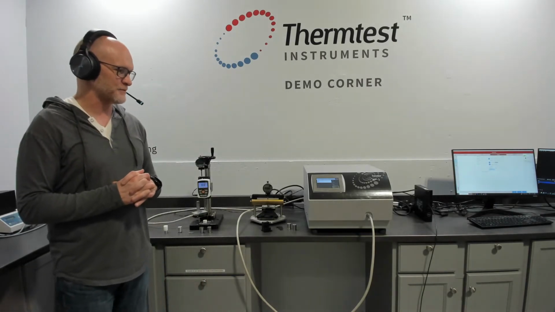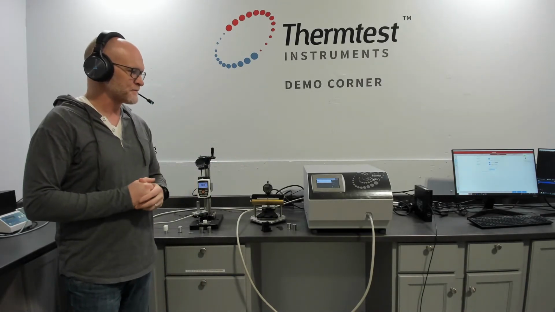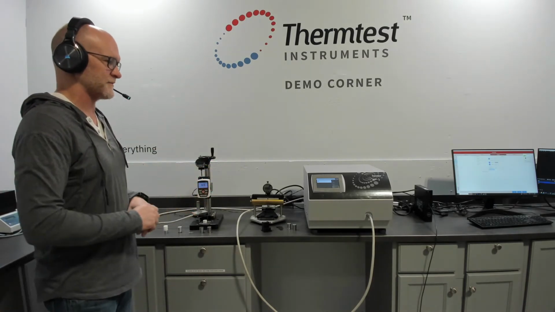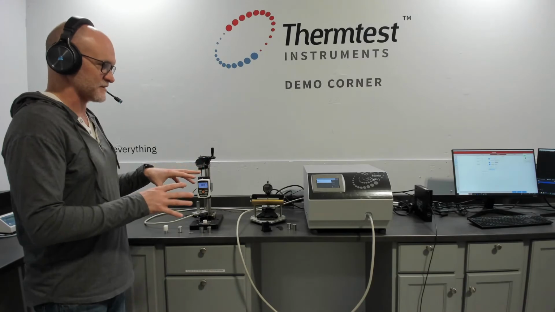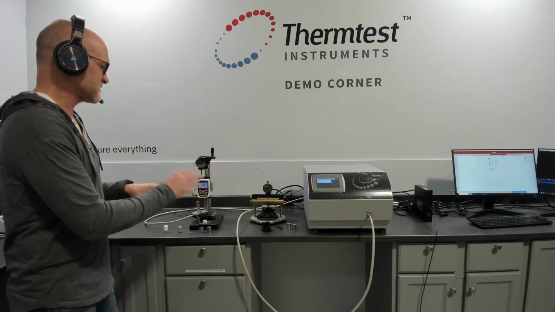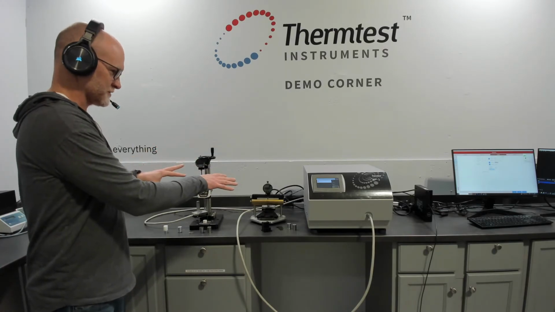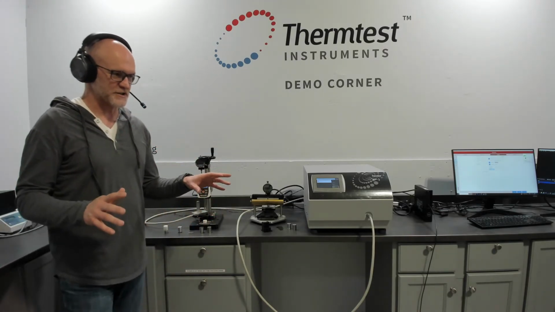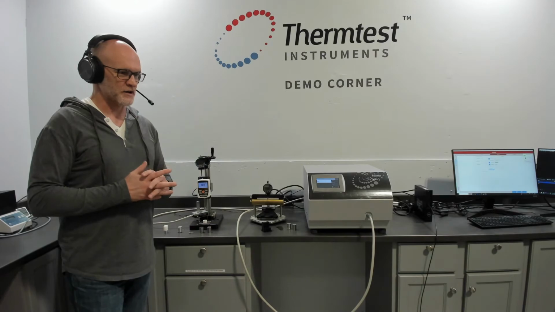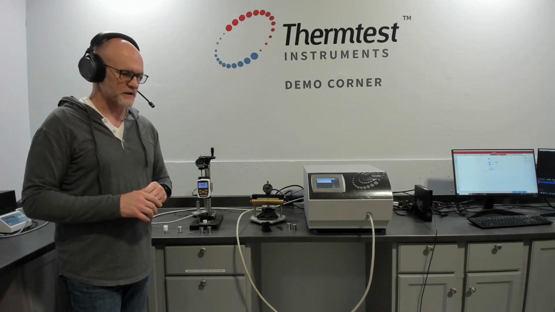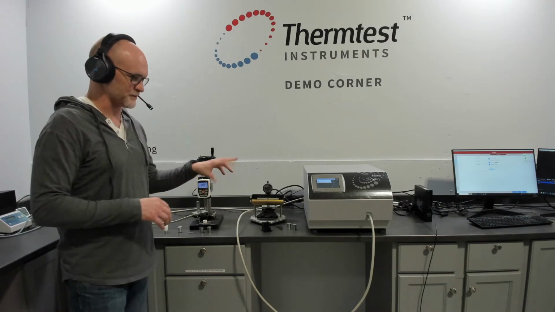Today we're going to talk about the MP-1 with the transient plane source method and the technology we've developed for measuring thermal resistance with the transient method and all the advantages and capability across that with two modules. But before we do, as tradition here, we are going to look at the instruments that are available in the demonstration corner and talk about them and come back to the MP-1.